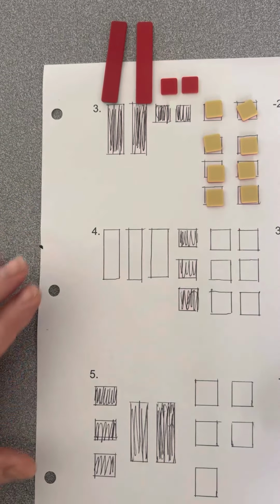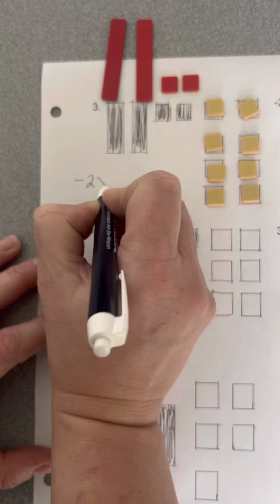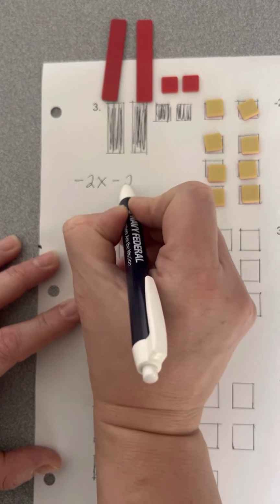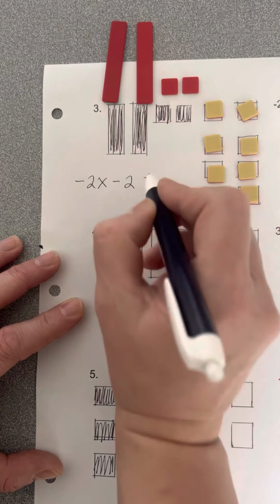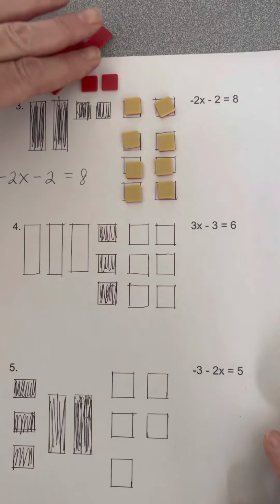Okay, let's put our equation together. So we have negative 2, 1, 2, x minus, because these are shaded in, minus 2 equals 1, 2, 3, 4, 5, 6, 7, 8. 8.